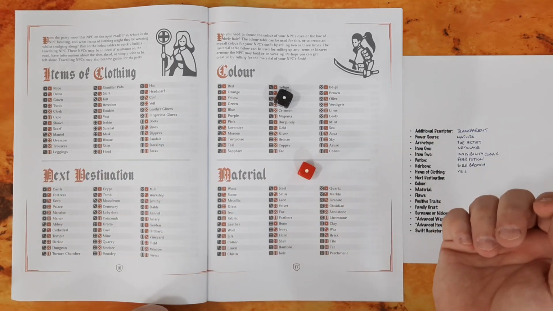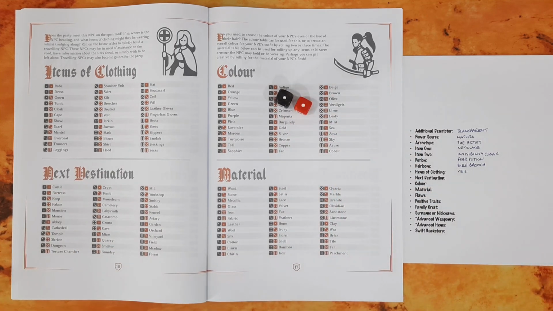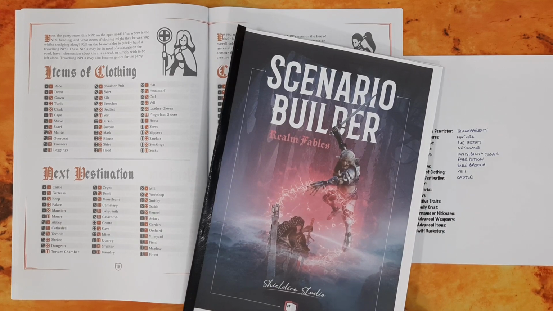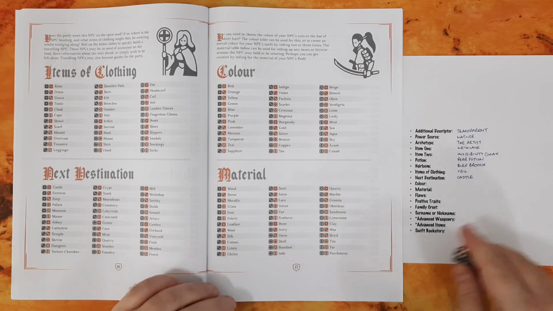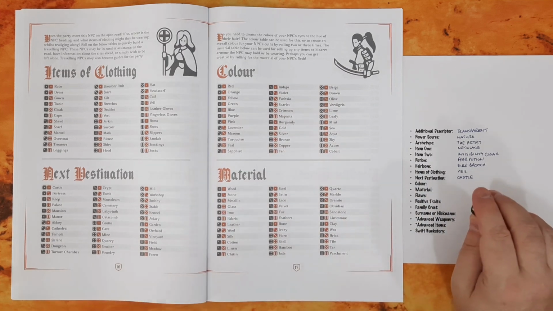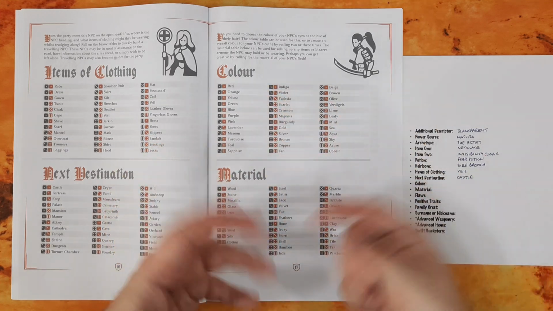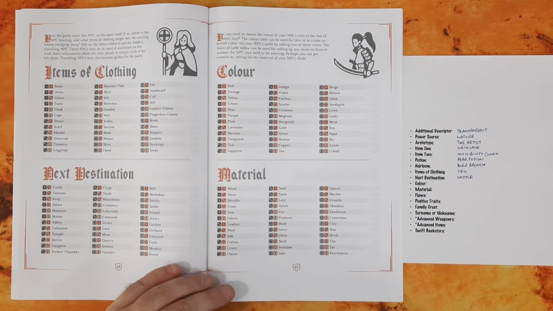Let's find out. 1/1. A castle. Maybe they're going to the nearby castle. Why are they going there? What inhabits the castle? Well, I think the scenario builder is the thing that we would use to find that information out. But yeah, that's where they're going, the nearby castle. Again, we could check our setting map to determine which of the castles, or maybe roll randomly to figure out which of the castles they're actually going to. Okay, what's next?